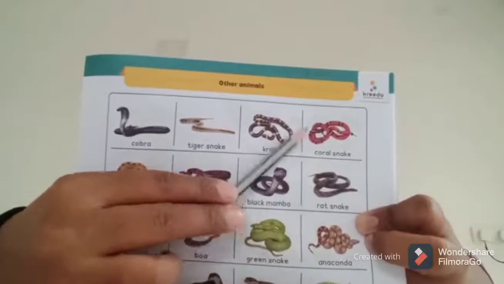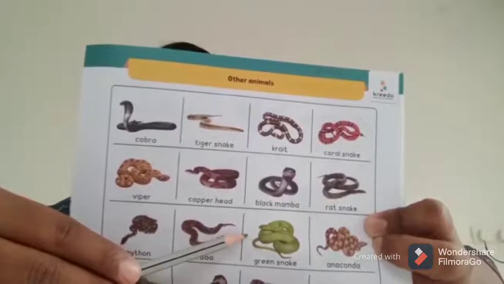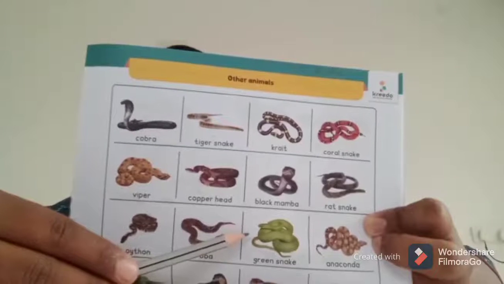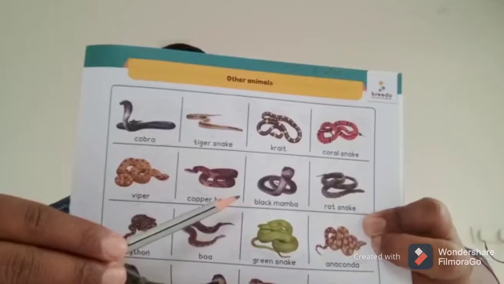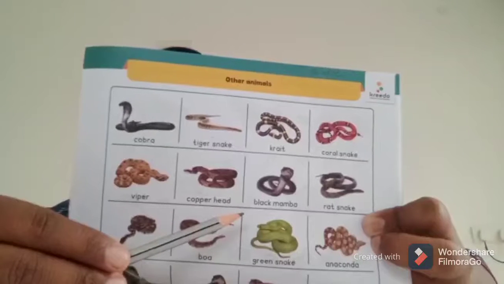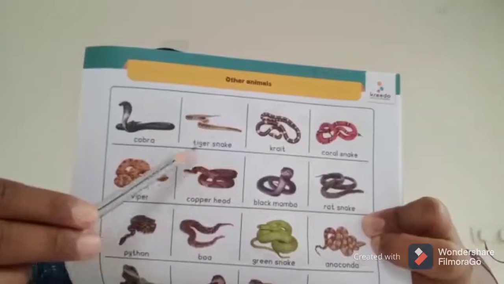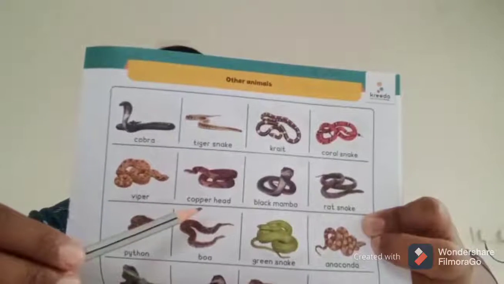Okay, these are called reptiles. What do we call them? Reptiles. Reptiles live on land and most of the time they live in water. But reptiles breathe through lungs.